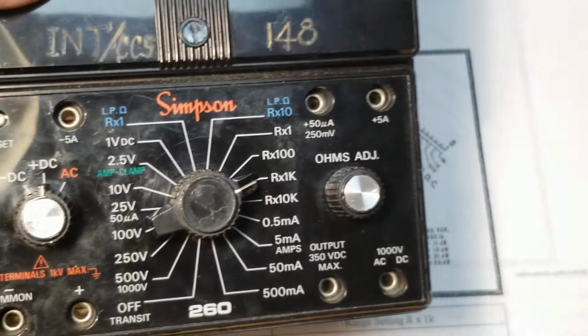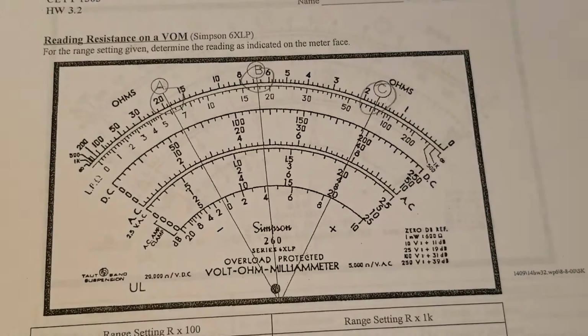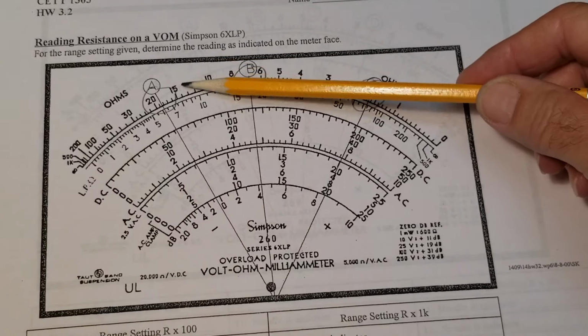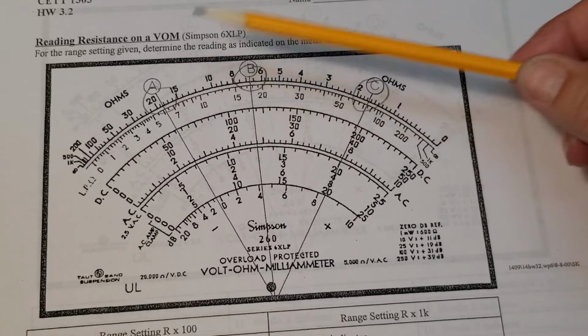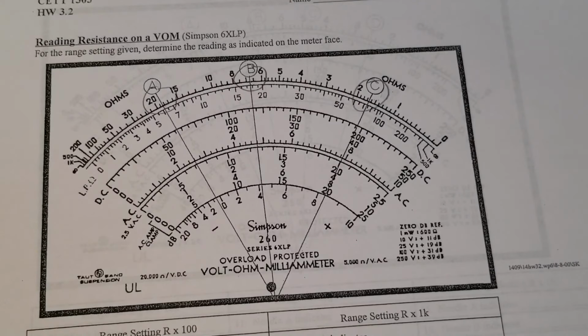Now I'm going to change my meter to R times 1K. And look, our needle's at the same position. We're going to take those same values. Remember, I read 18.5 here. So 18.5 times 1K is 18.5 K ohms. And in B, we read 6.75, times 1K is 6.75 K ohms. And at the last one, we read 1.65, times 1K is 1.65 K ohms.